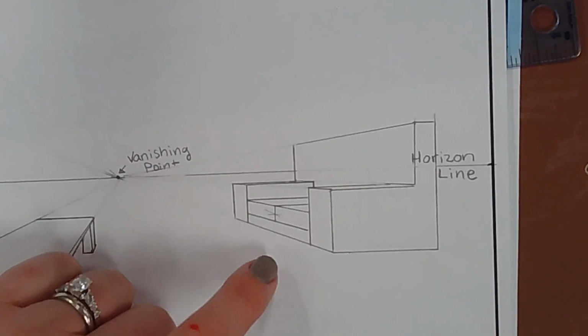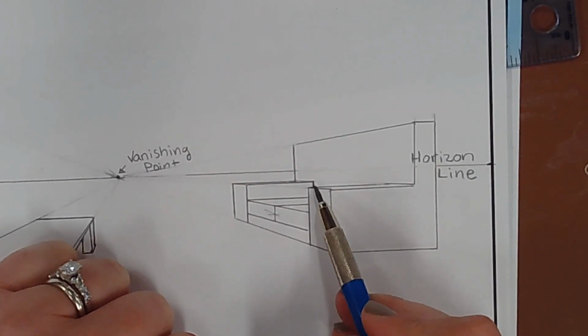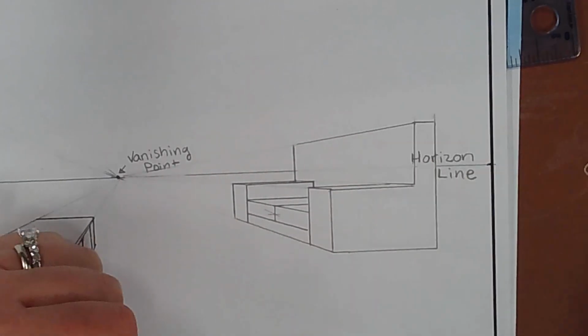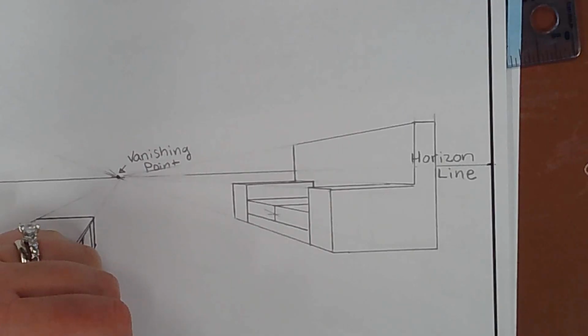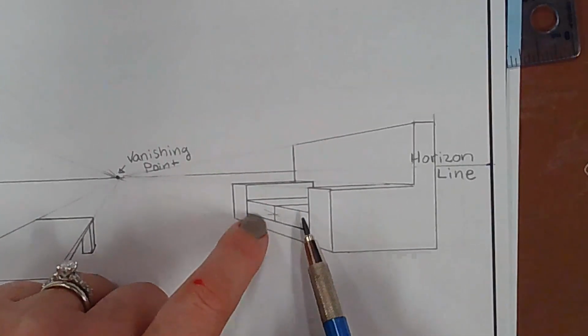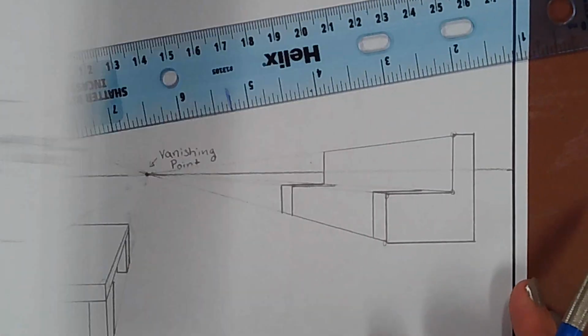So our next little part is to make cushions and maybe end the sofa arm over here. Some of us will need to end the sofa arm, some of us won't. It depends on how big your shape is, okay? So what we're gonna start with is these two lines that will create the cushion shape.